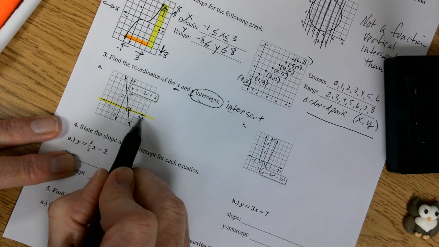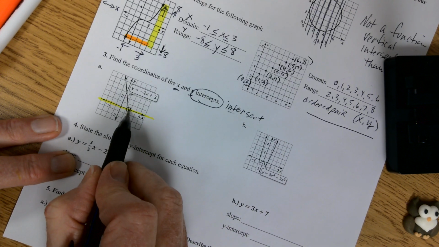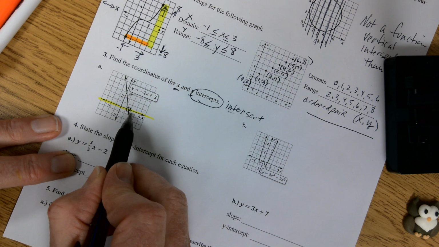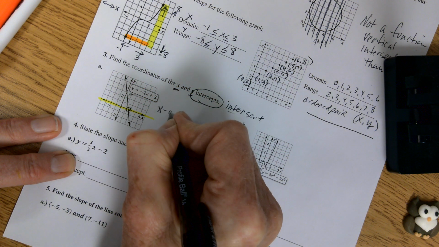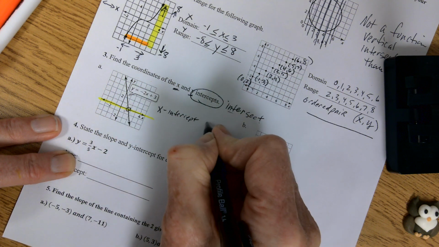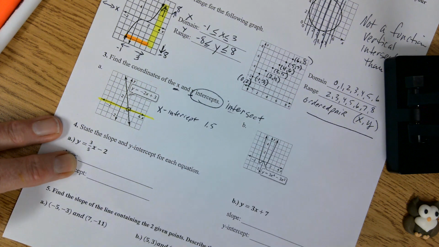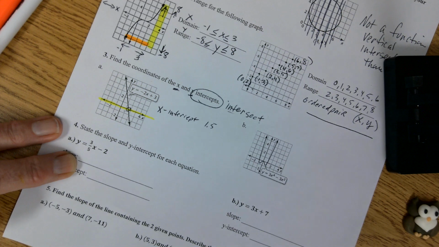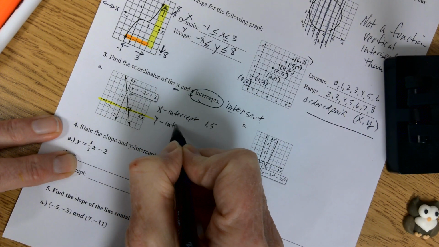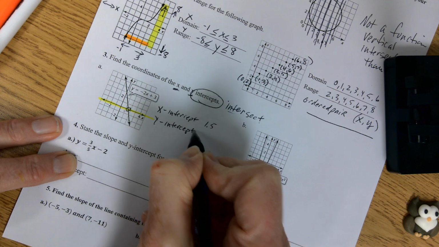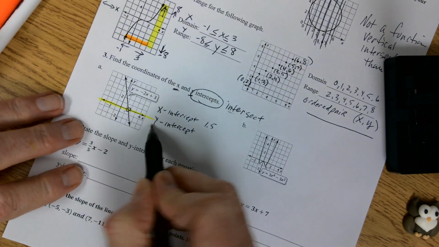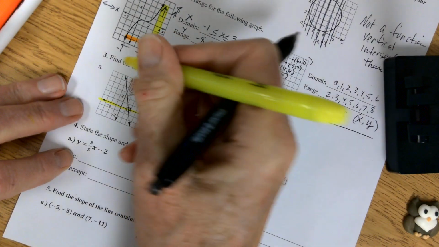And it looks like we're going by 1. So 1, 2, 3, 4. So I'm midway between 1 and 2. So I'd say my x-intercept is at 1.5. Now that's an estimate. It's not exact. Okay? My y looks a little better. Where does the line intersect the y-axis? So I'm going to go, this time I'm looking at the y-axis.